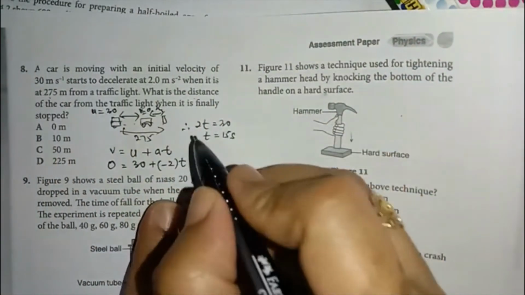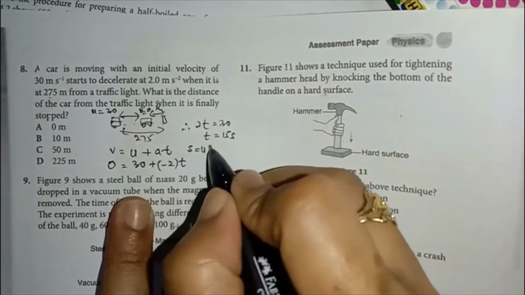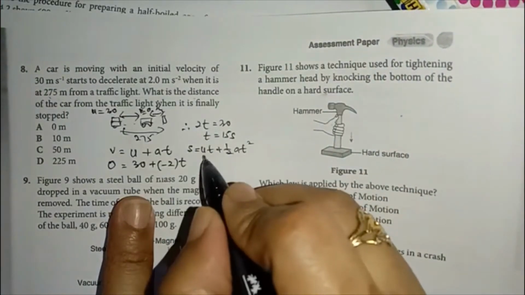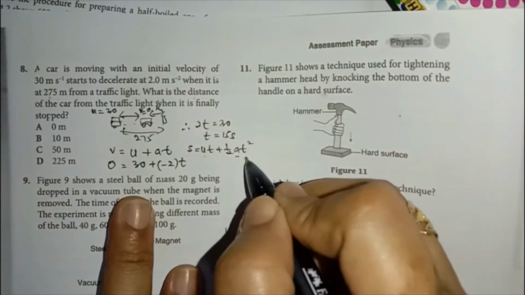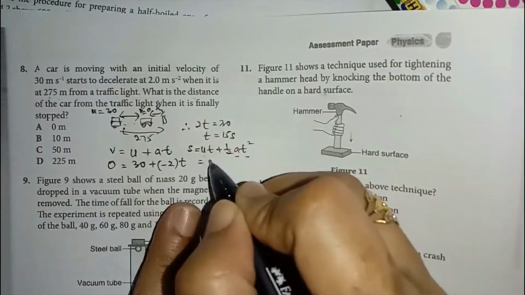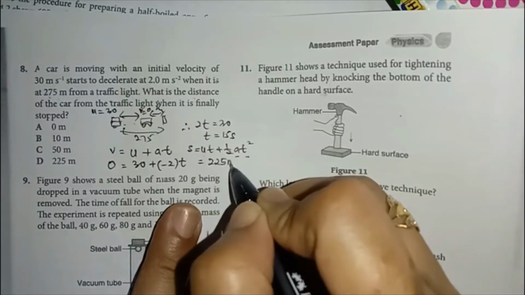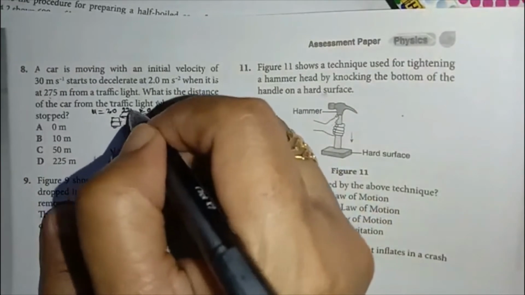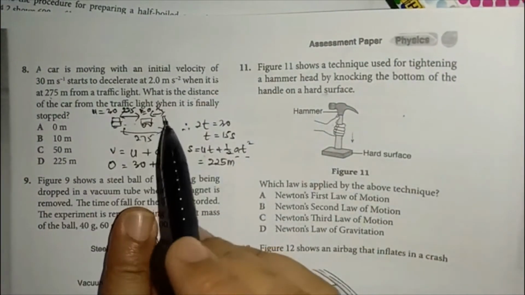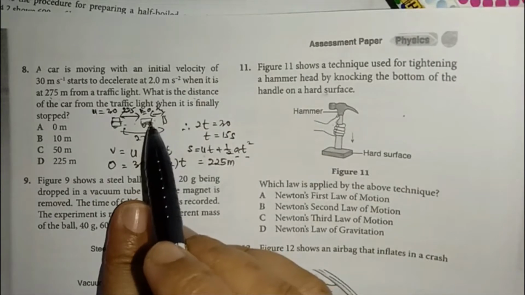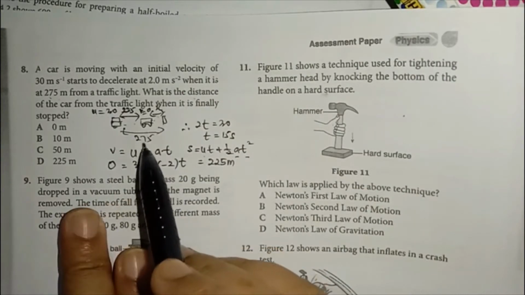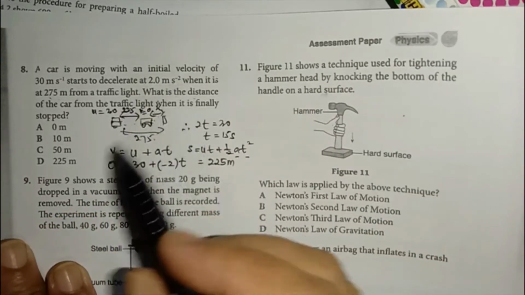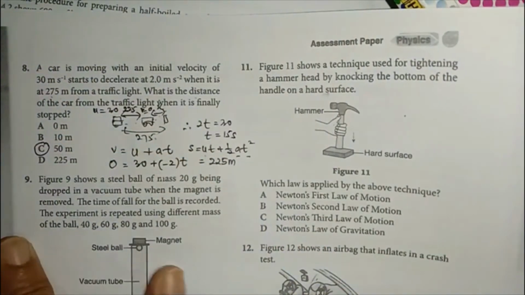So you have t. Now use the second formula, s equals ut plus half at squared. So you substitute the value of u, a and t. So you will get the answer is 225 meter. So meaning it travels 225 meter here. So the distance of the car from the traffic light when finally stopped is 275 minus 225. Okay, so we get answer is C.